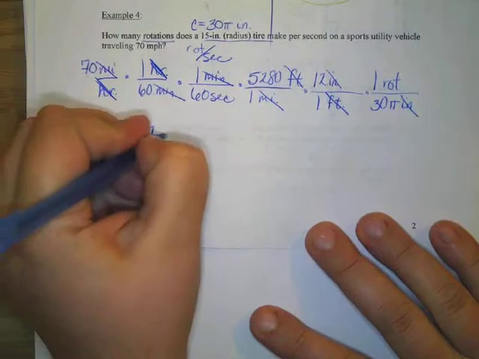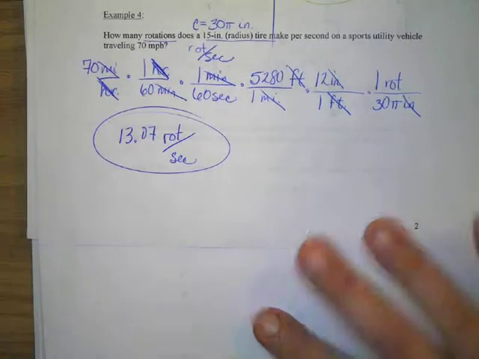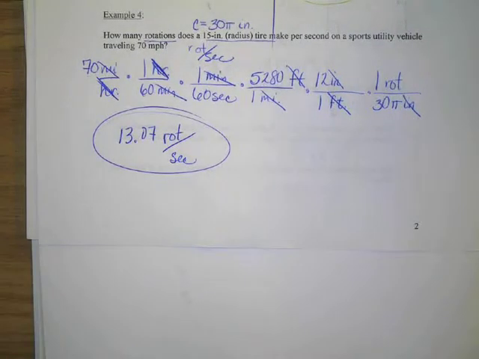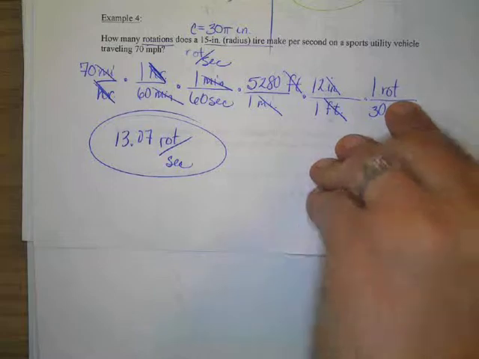This one is getting a weird one. Is that okay? I love conversions. It's so much fun.